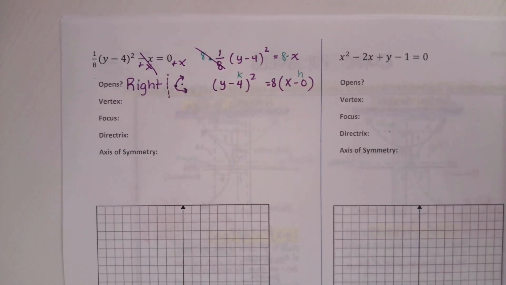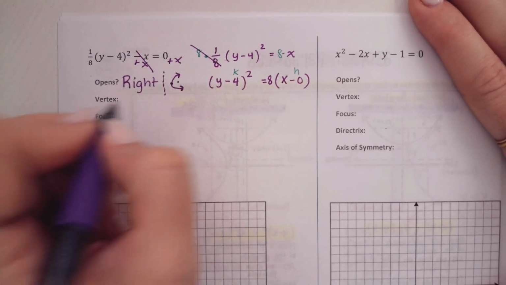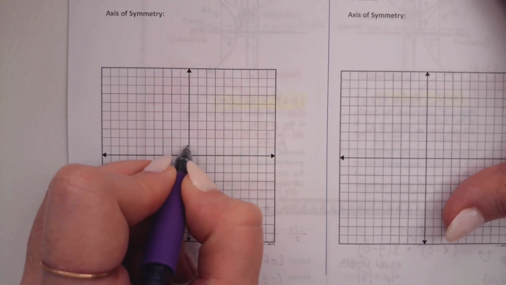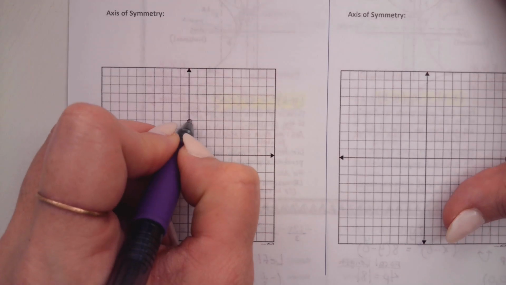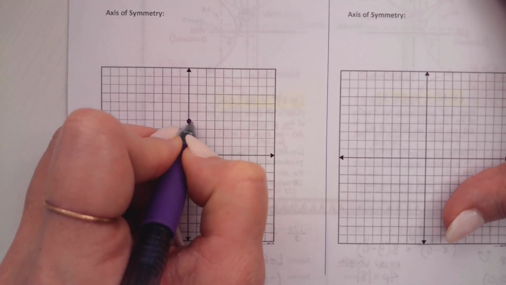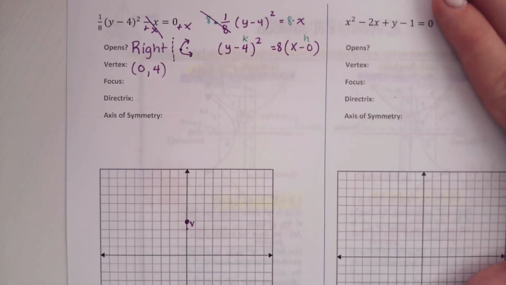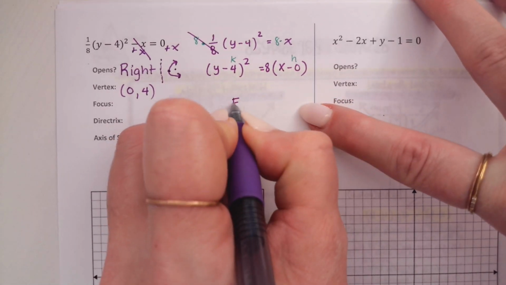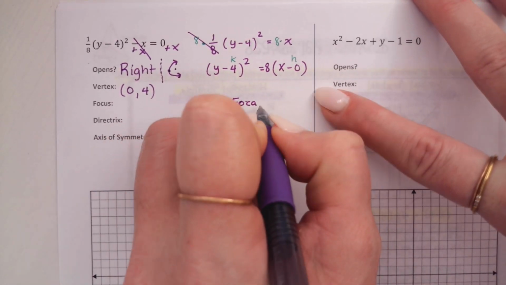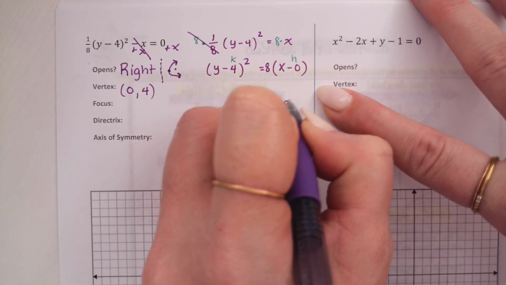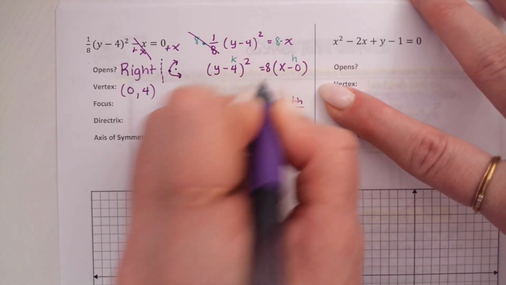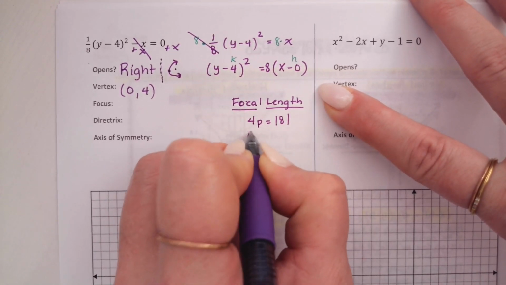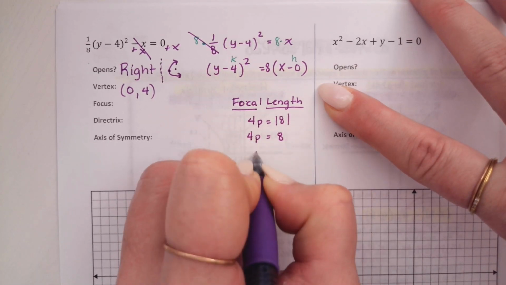My h, k vertex, what's that going to be at? 0, 4. Very good. So I'm going to graph that vertex at 0, 4, and label that with vertex. To find where my focus and my directrix are, that is based on the focal length, which is p. In front of the x term is 4p, so we'll say the 4p equals 8. What does p equal? 2.